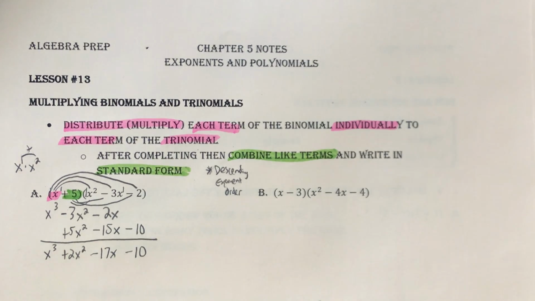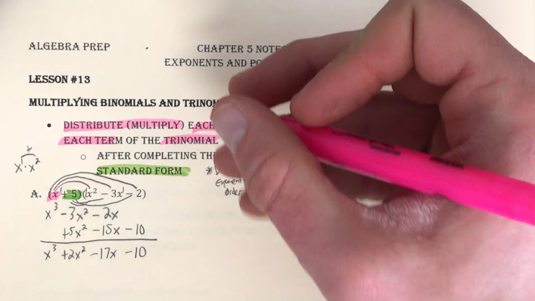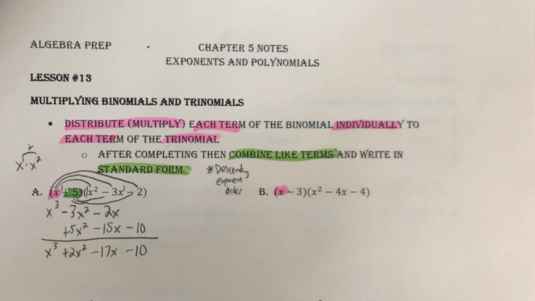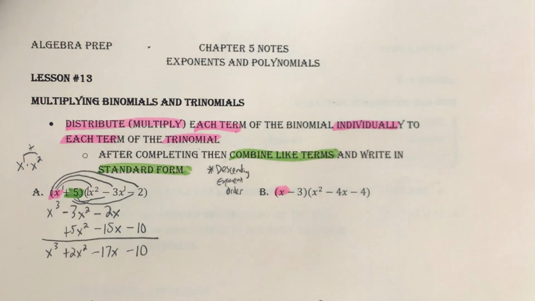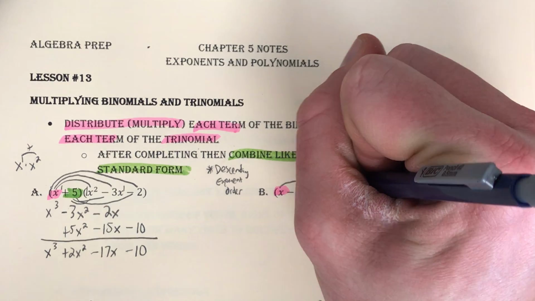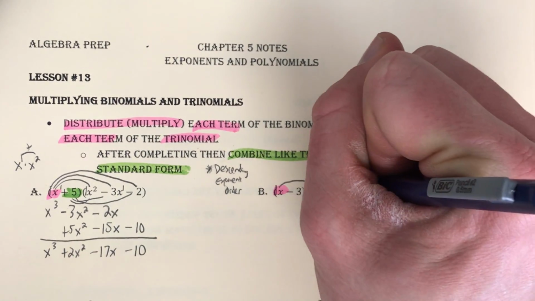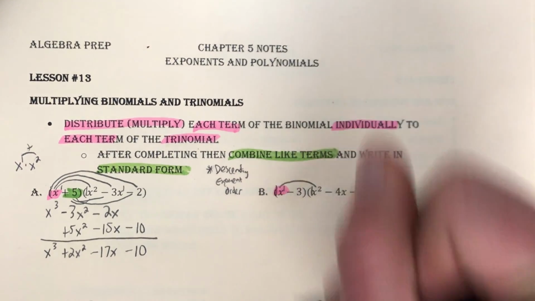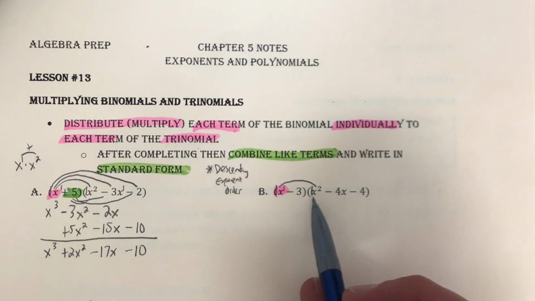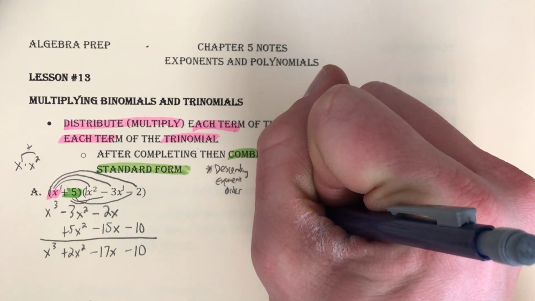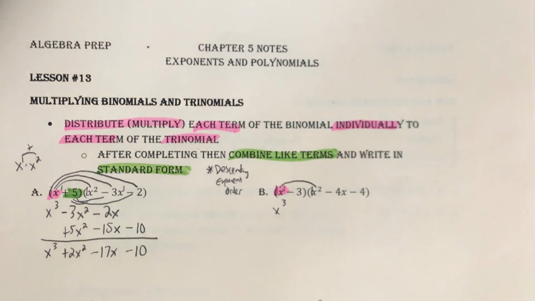All right, well, let's take a look at example B using that exact same method. So again, the first thing we want to do is take the first term of the binomial, this x right here, and distribute it to every term of the trinomial. So x times x squared. Now remember, they both have coefficients of 1. This x has an exponent of 1. So 1 times 1 is 1, and x to the first times x squared is x to the third.